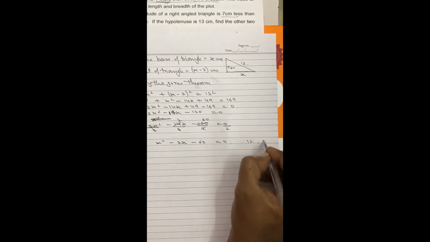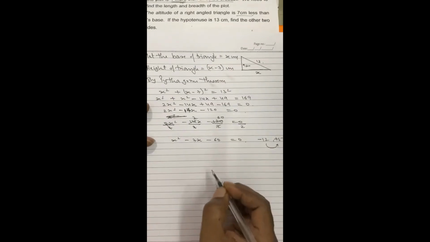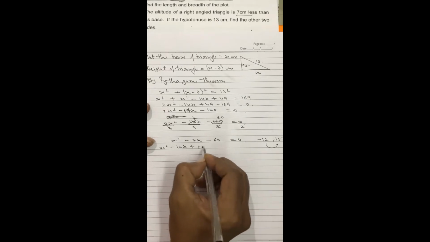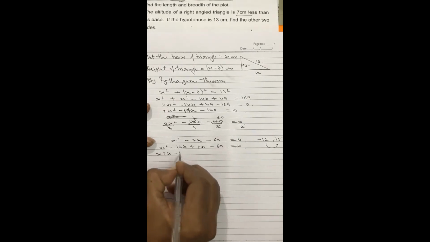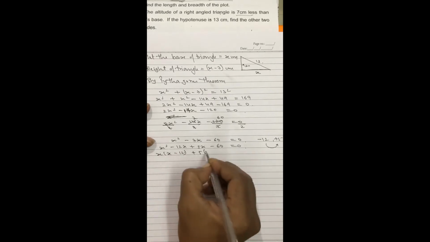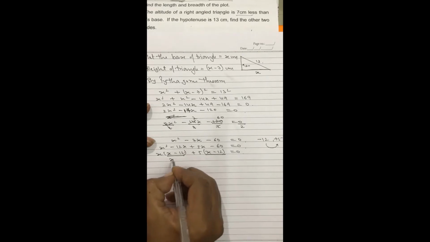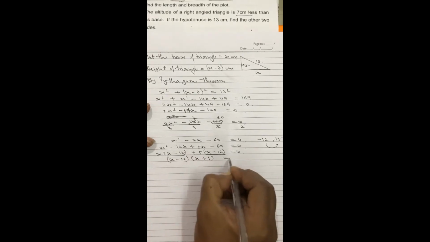12 5s are 60. Yes, that is right. So you get 12 5s are 60, minus and plus, and if you multiply it is minus 60. This is right. So x square minus 12x plus 5x minus 60. This is again a common factor. You will get x minus 12 and in another bracket x plus 5.